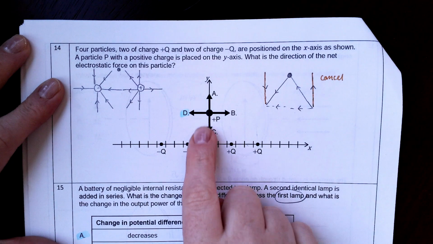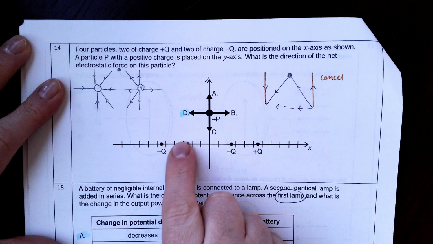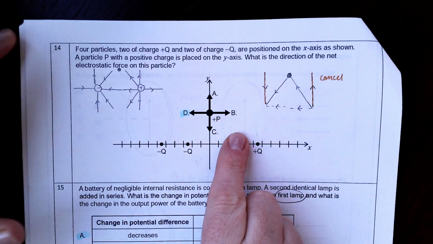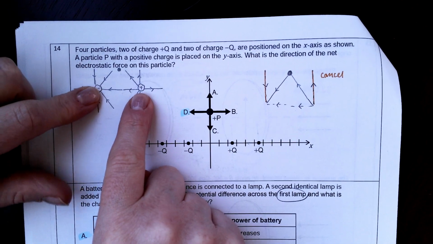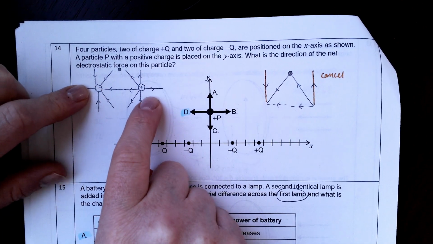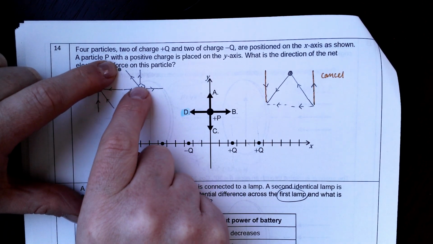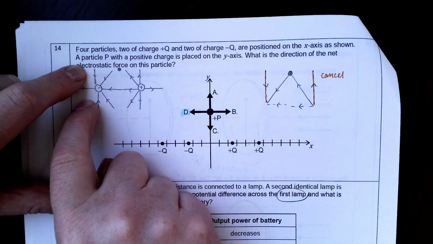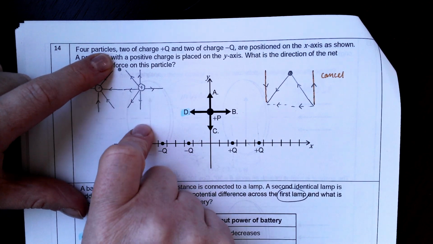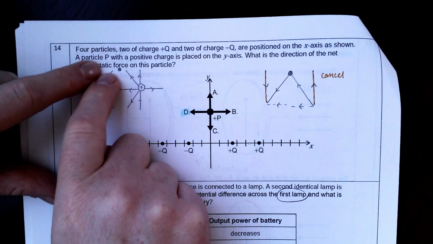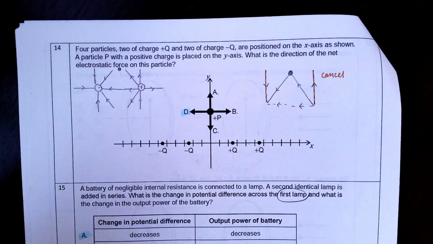We know that particle P is equidistant between the negative charges, minus Q and minus Q on this side, and plus Q and plus Q on this side. So I've drawn out the field from a positive and a negative on the respective sides they're on so that you can see what that looks like. If you are point P here, you are subject to the positive field and the negative field. So we've got field lines pointing away from the positive plus Q and coming in towards the minus Q.